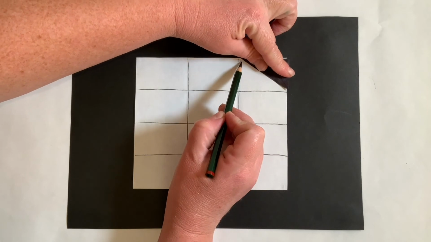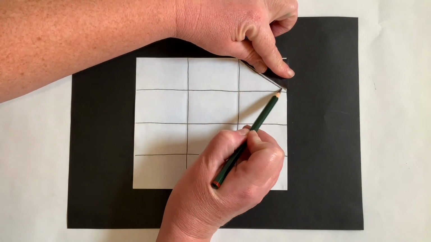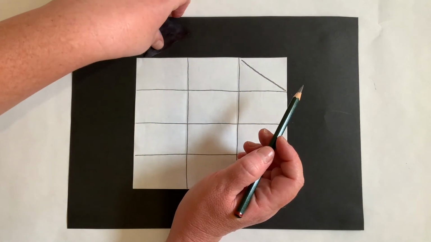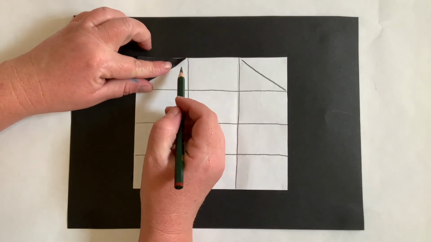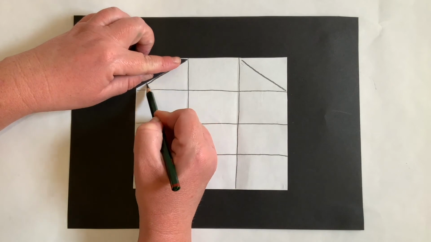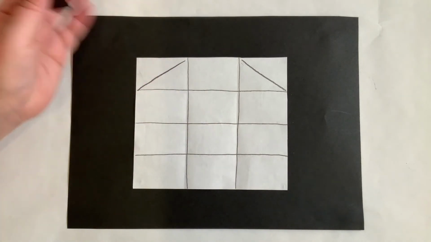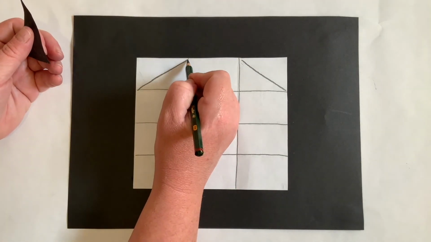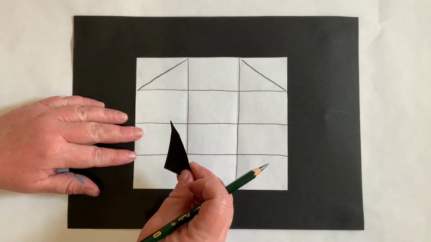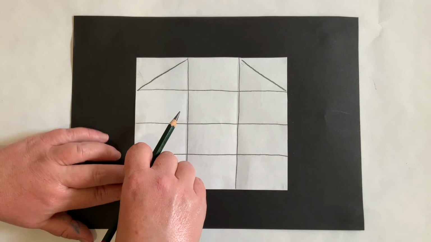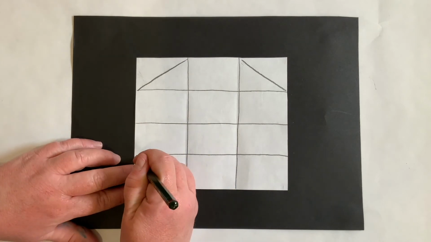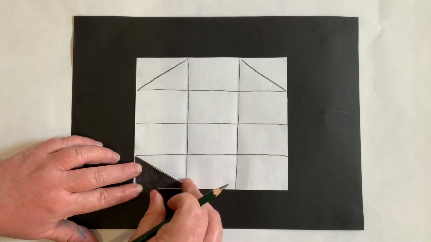You can have them all going the same direction, or you can flip your triangle to make different designs. The rectangle, you're pretty much going to get the same pattern because it only fits going side to side.